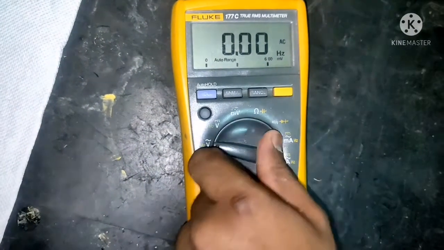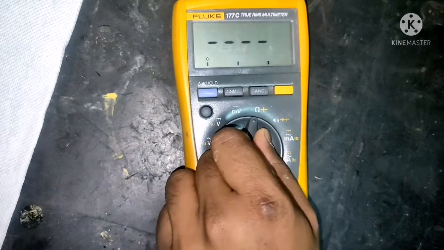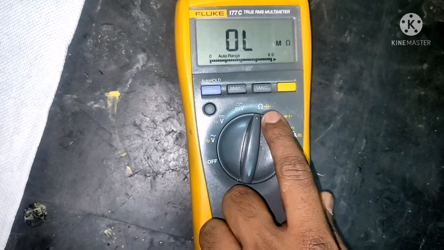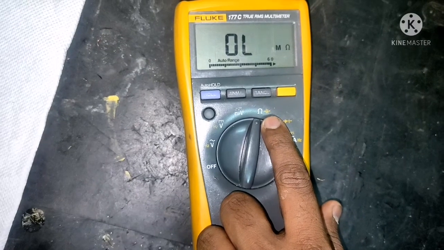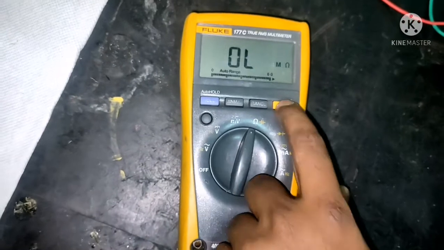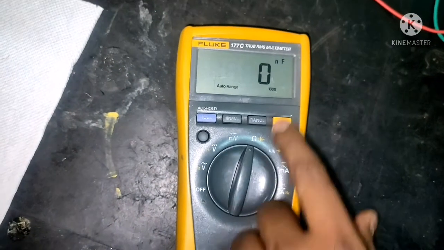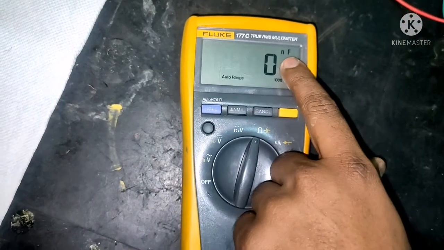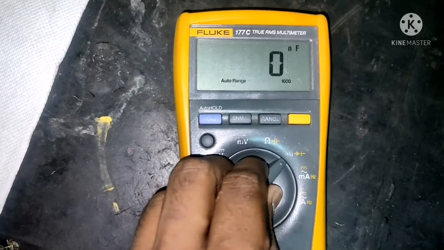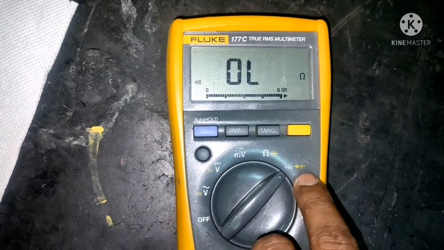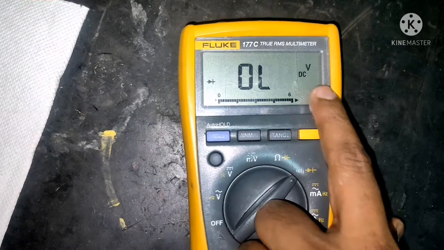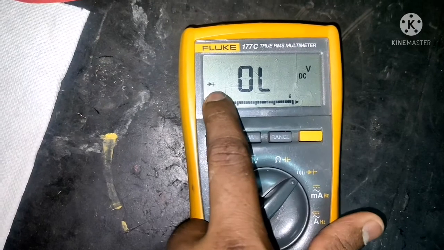So you can find the frequency reading, and if you want to check the ohms, again in the same way that I told earlier, you just need to select it, and all you need to do is press the yellow color button, and you can find the unit symbol for it, that is nanofarad. And this is how you need to check for diode also. You can find the diode symbol in the monitor.